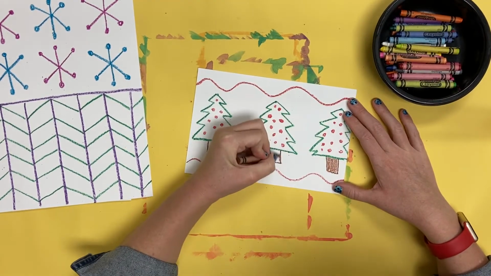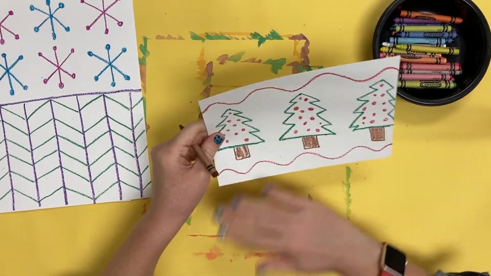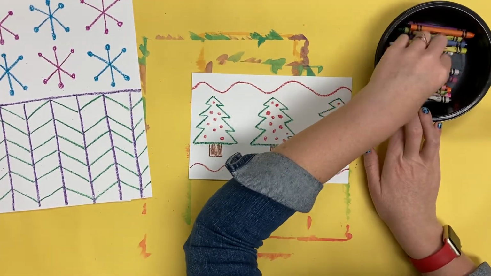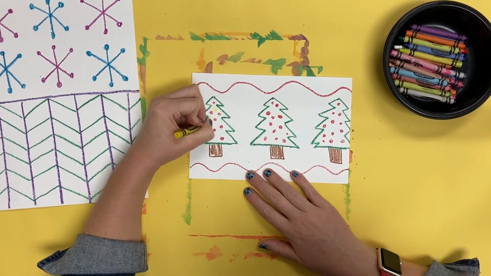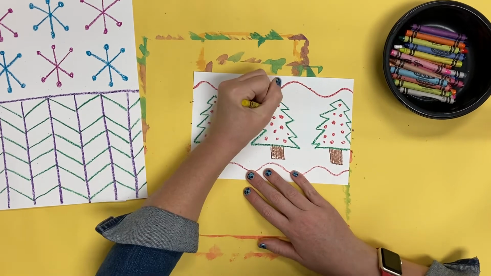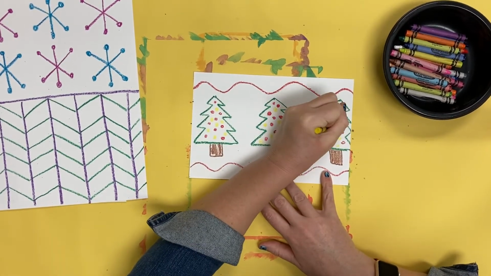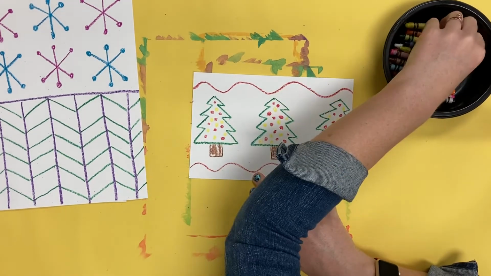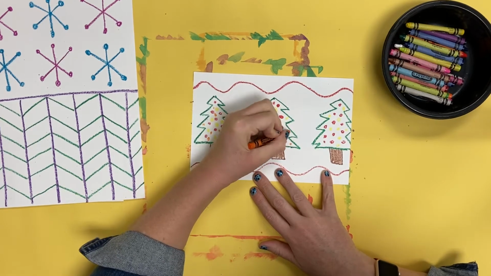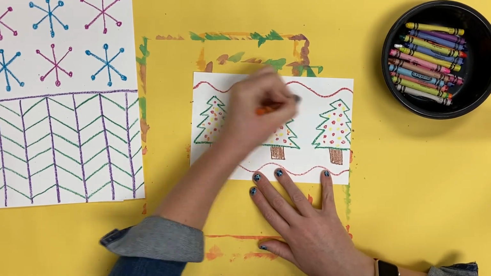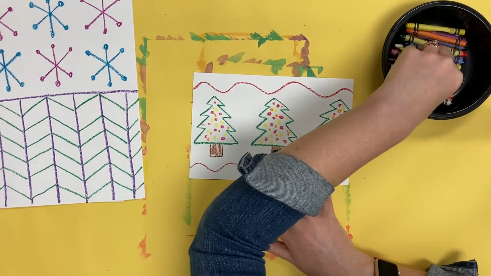I'm going to do these polka dots in a couple of different colors. Now, you do not have to do the same design as me. Maybe on yours, you want to create a different kind of design, and that is okay. I am going to continue adding those polka dots to my paper to create my pattern for my tree. That's looking good. Let's do some orange polka dots as well. Again, you create your pattern the way you want to for your artwork.